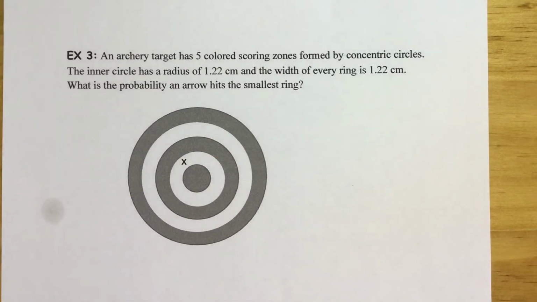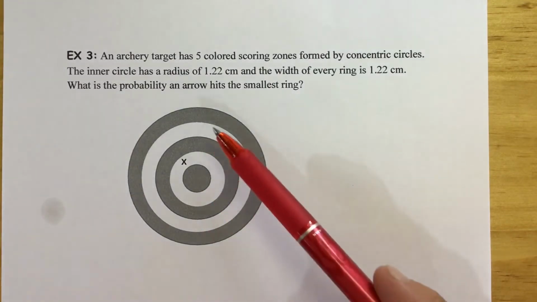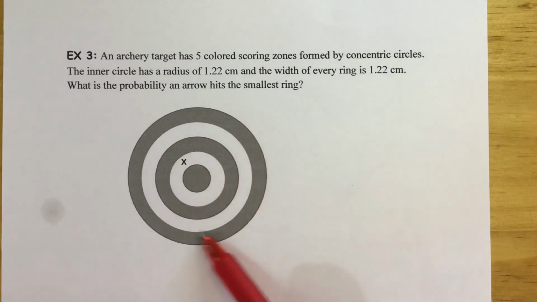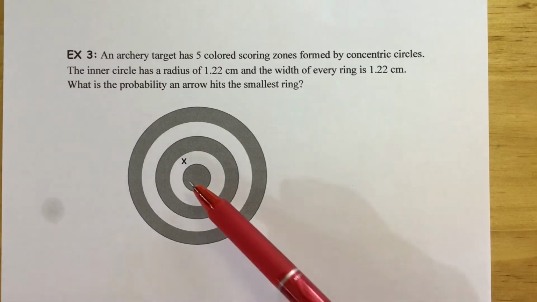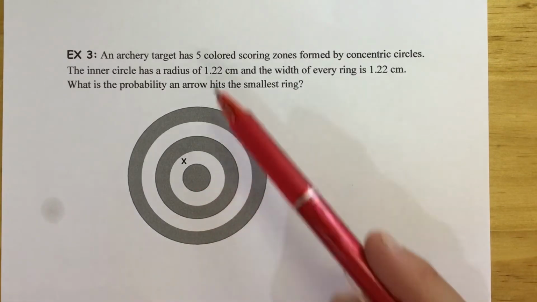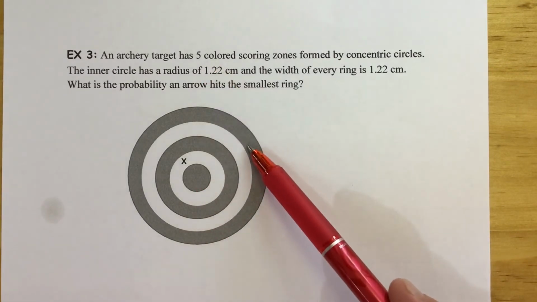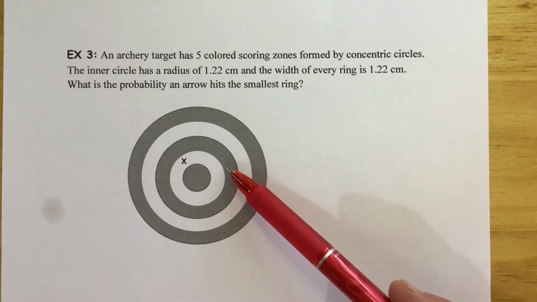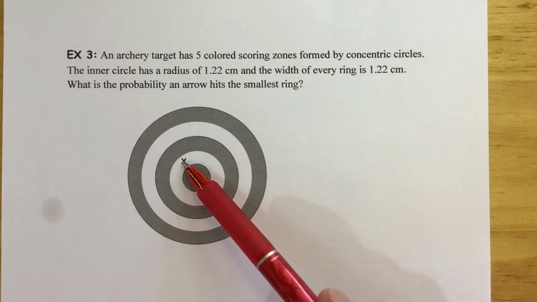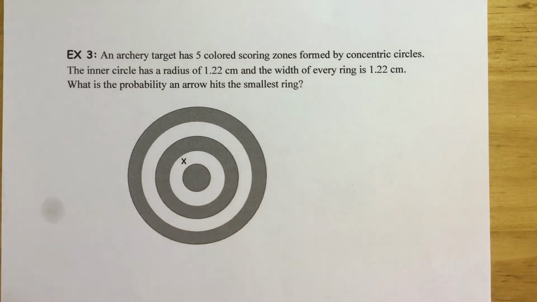All right, let's take a look at example number 3. Look at that picture. All right, it looks like we have some sort of a target, and it says that there we have an archery target. And we have a bunch of different rings on here. It has different colors that go along with them. The original problem that I found was colored, so the whole thing here is going to be in black and white. And hopefully that I marked this spot will kind of clarify what we're looking for here.